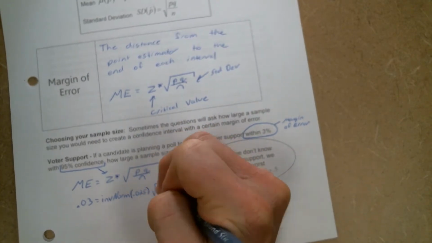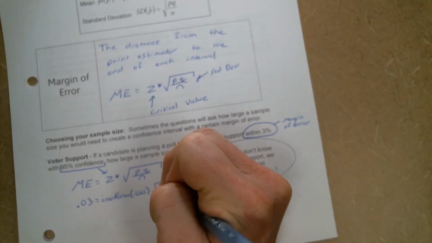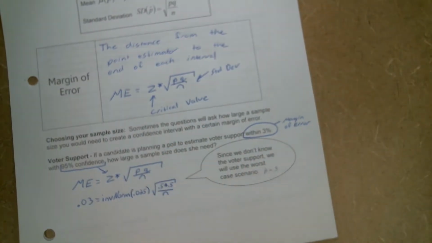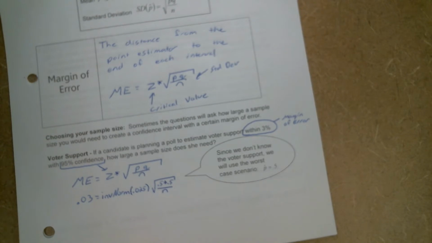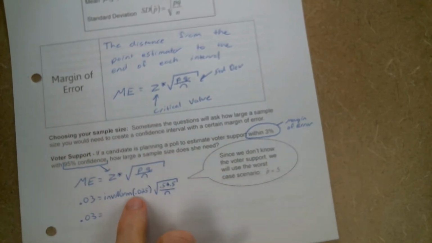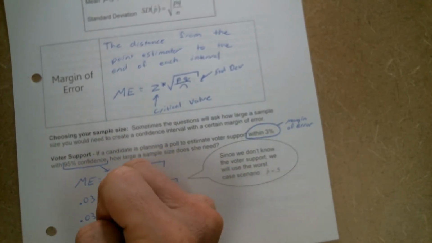So this is going to be 0.5 times 0.5. And then the n is what we're actually solving for. Now we have an equation. We just have to go through the algebra to get n. So this is going to be 0.03. Again, this is going to give us a negative 1.96, but we're going to change that to positive 1.96.